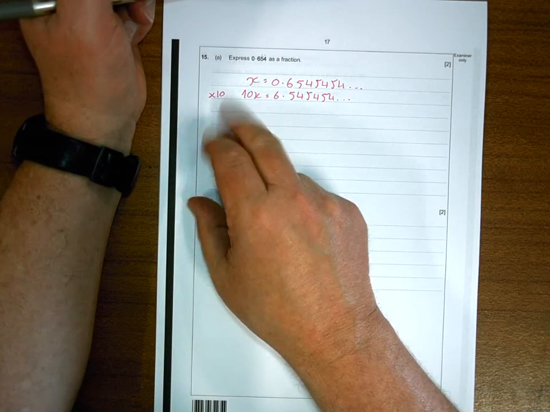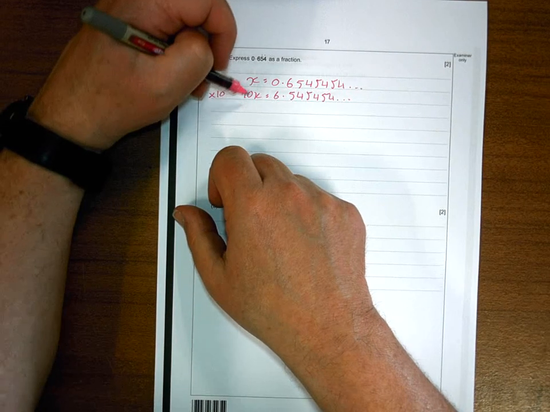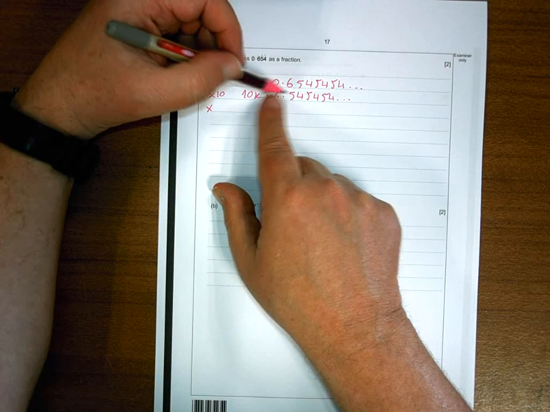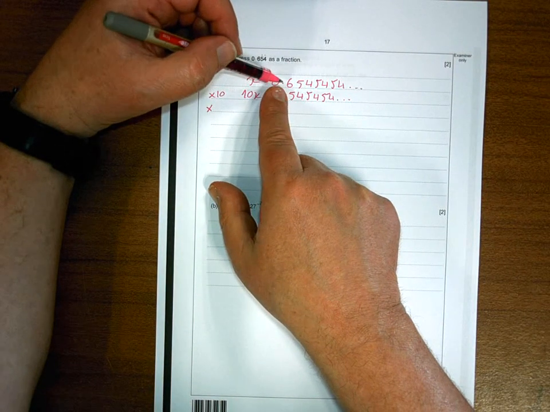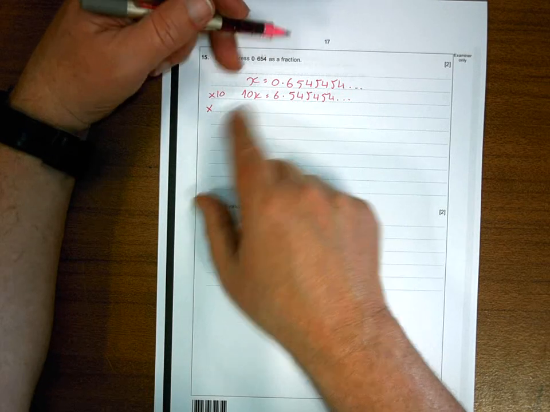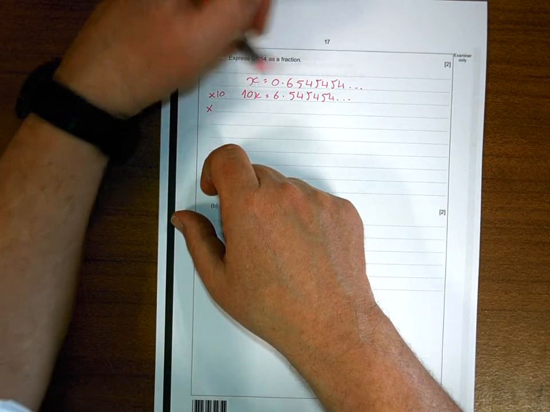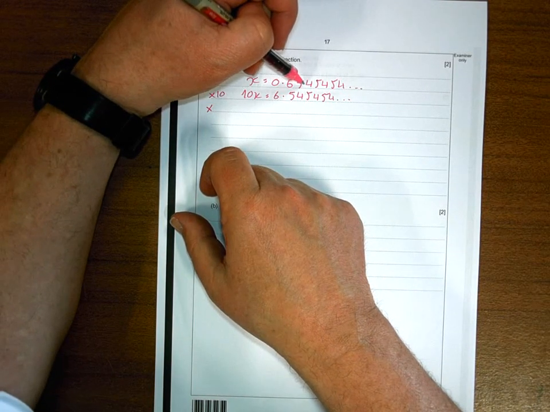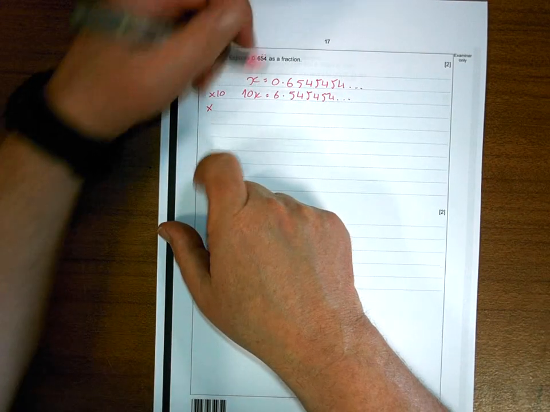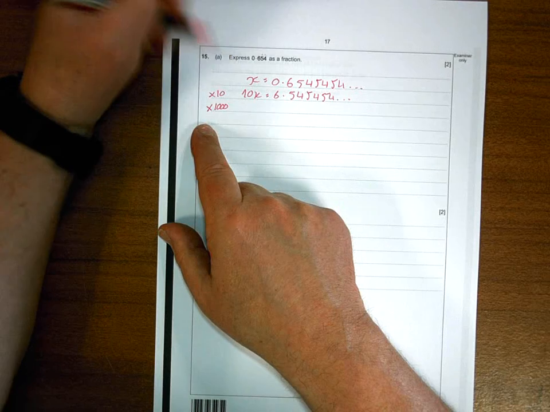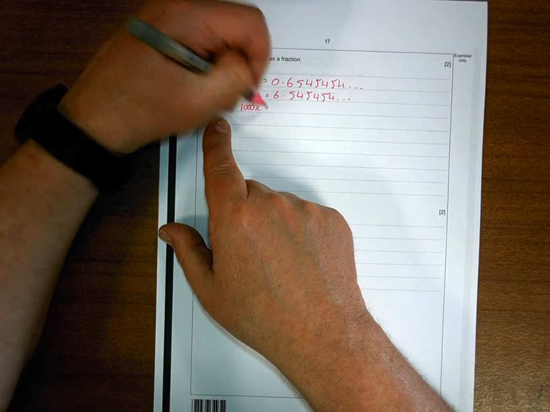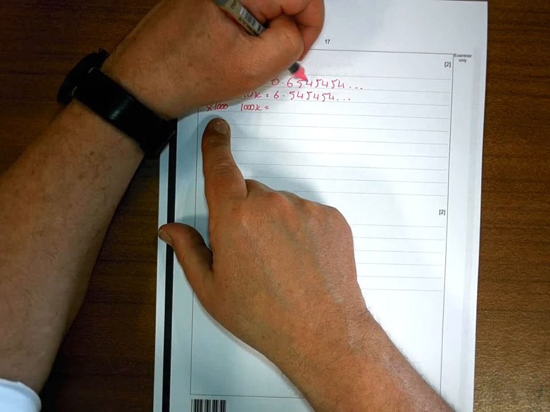So I need to multiply again to get a second number where the repeated digits are all 545454. If I multiplied it by 100, I'd end up with 65.45454. So that won't help. So in this case, it's one where we have to multiply by 1,000. And when we multiply by 1,000, the decimal point ends up there.